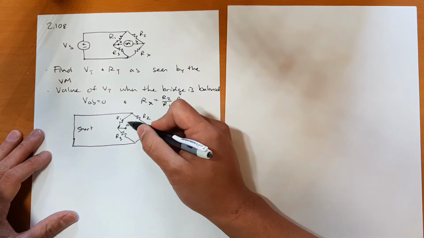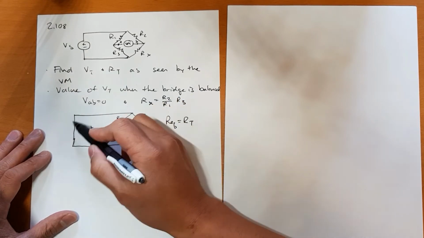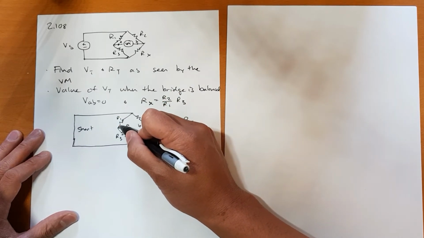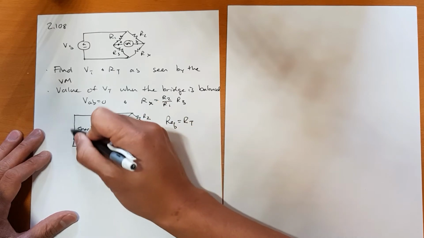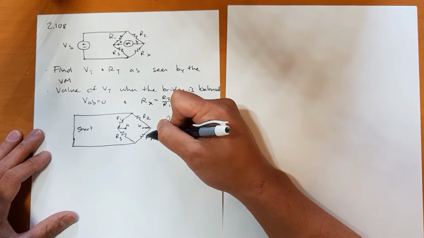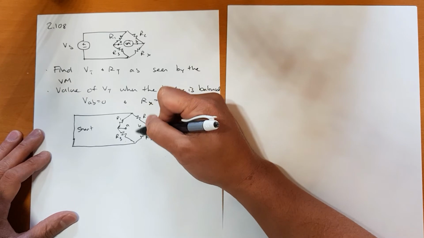Now, if we look closely, this is a little tricky to see, R1 and R3 are in fact in parallel due to the short, and we can do our test. If we look at these two connections, they touch, good. And if we look at these two connections, they also touch, so yes, these two are in parallel. Likewise, R2 and RX are also in parallel, and we do the test again. These touch, good, and then these 2 points touch.